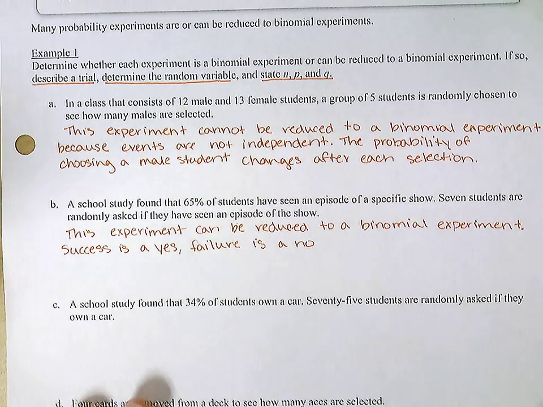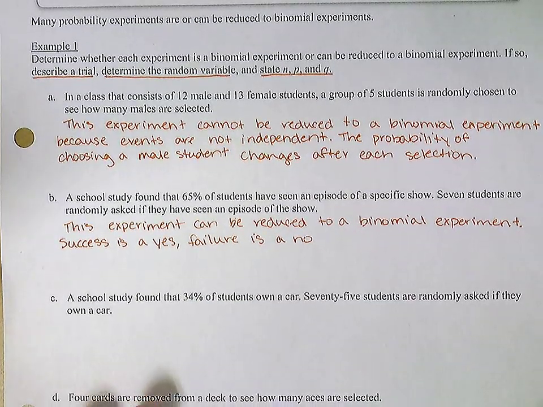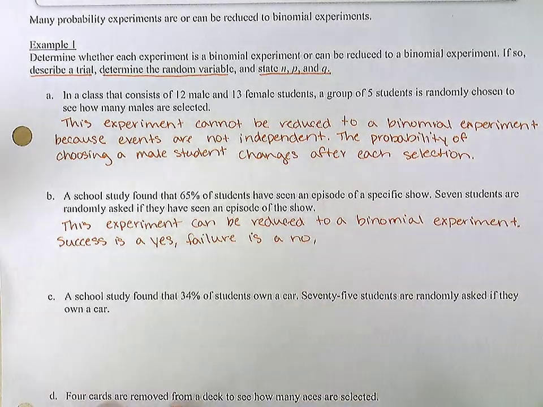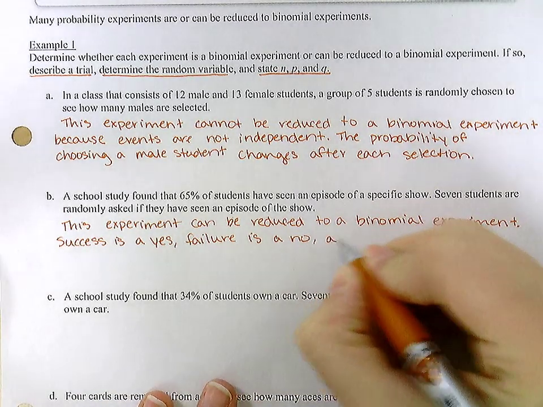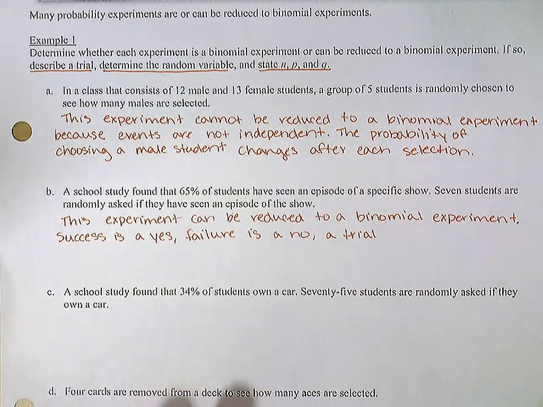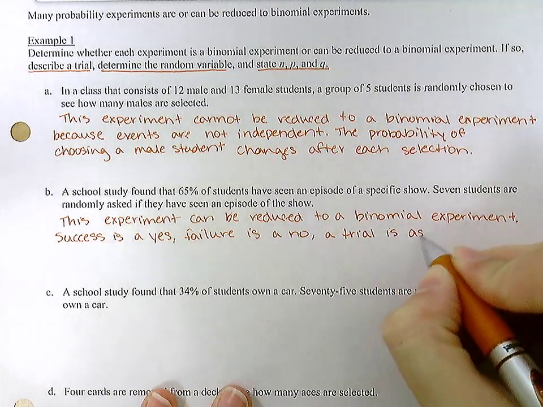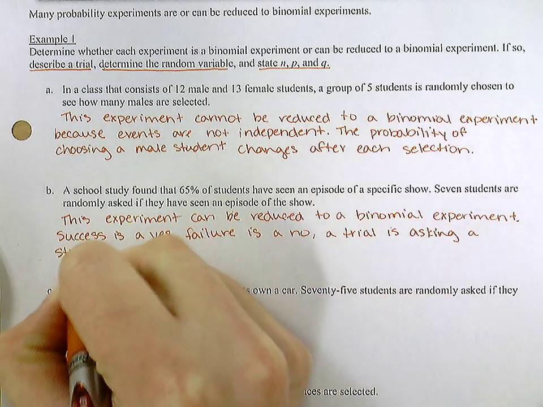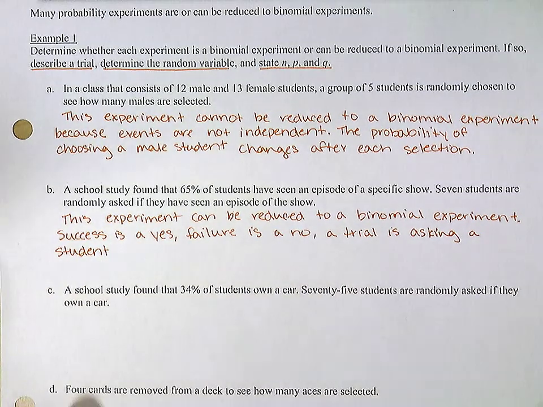No. Okay, failure is a no. Your trial is just asking the student the question. So a trial is asking a student. All you have to do is ask the student for that trial.